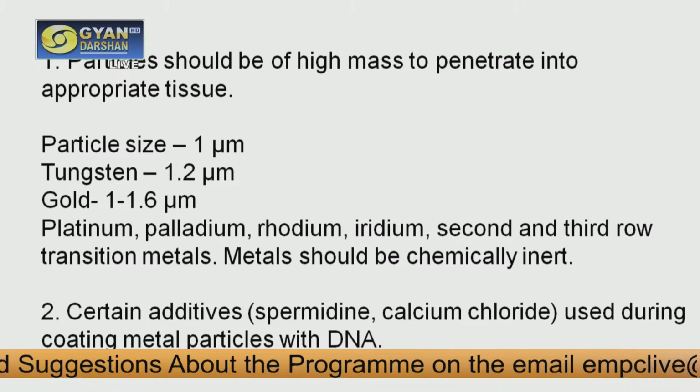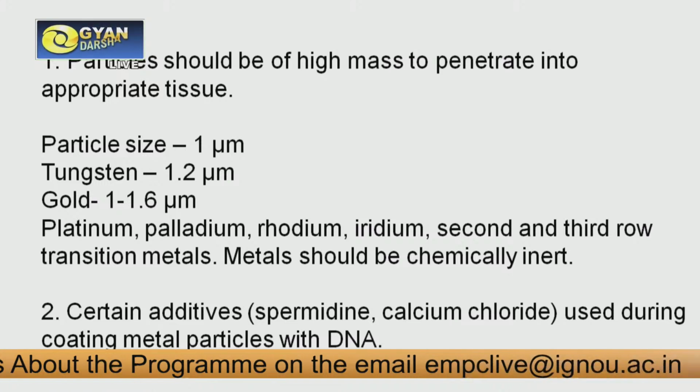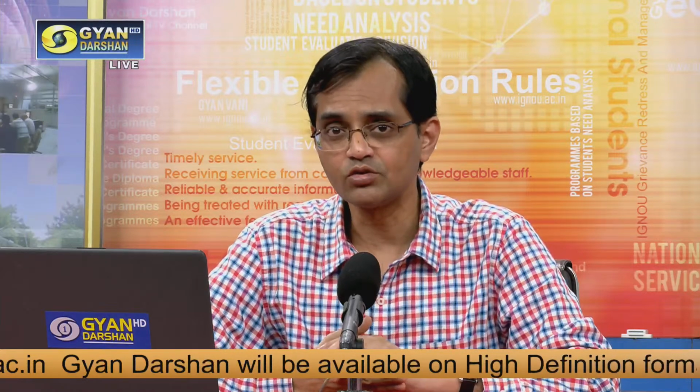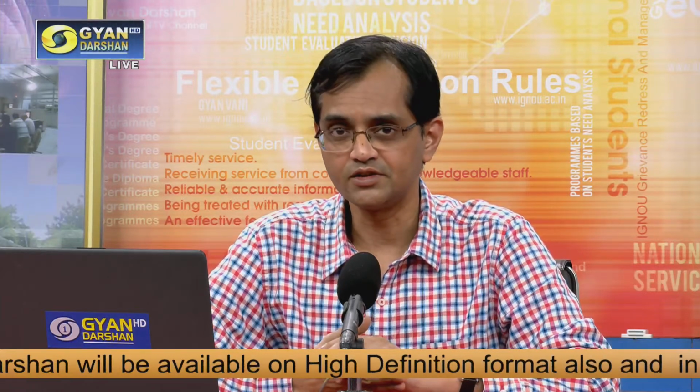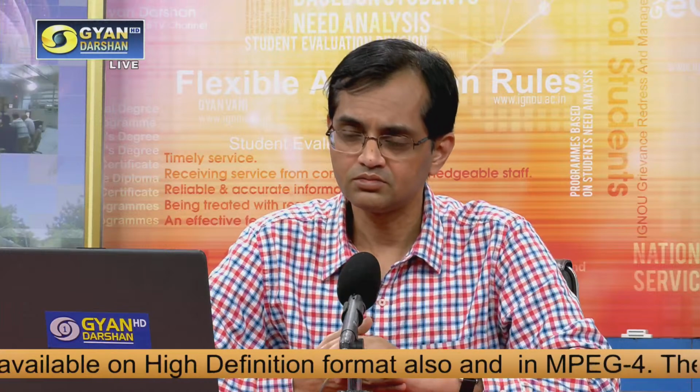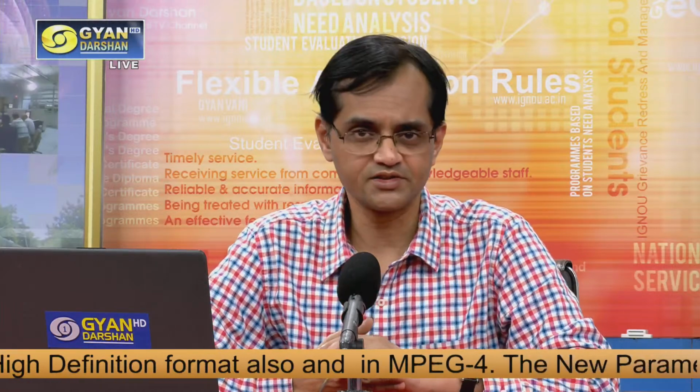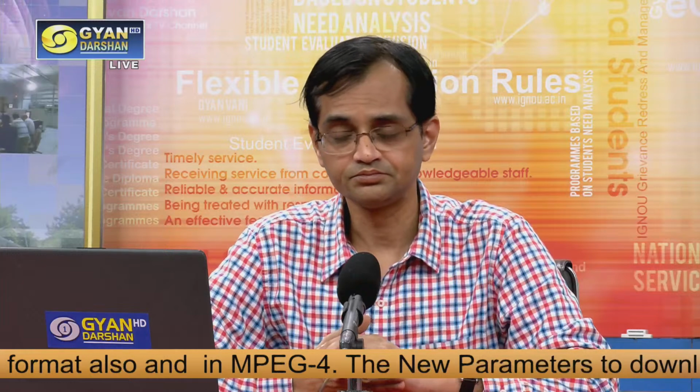All these metals should be chemically inert because they should not interact with the DNA. So the metal particles that you are using for coating should be chemically inert. But mostly you use gold particles, though it is costly.